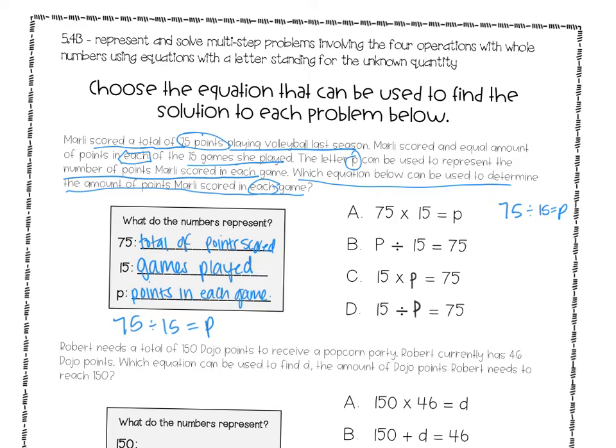We can also say that 75 divided by the number of points in each game equals the number of games. And we could also say that the number of points in each game times the number of games played equals the number of points scored. Or we could say that the number of games played times the points in each game equals the total points scored.